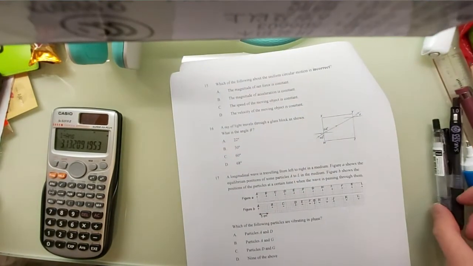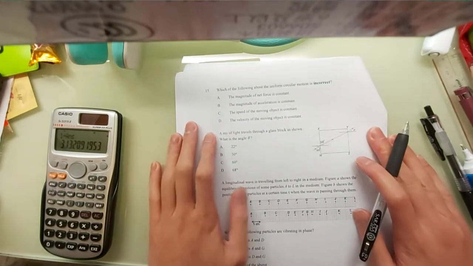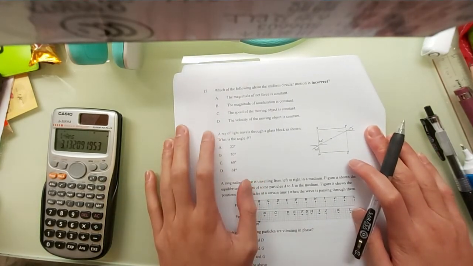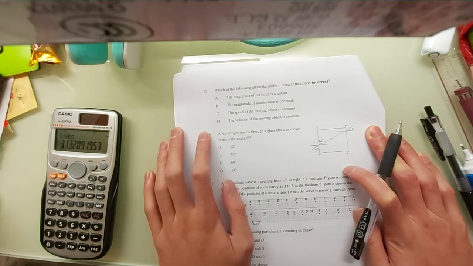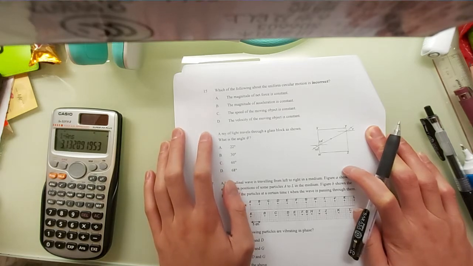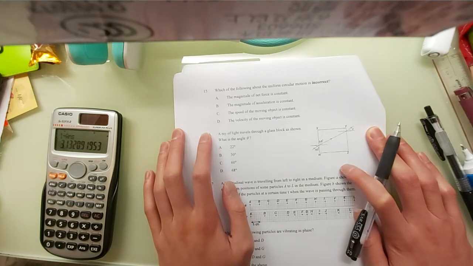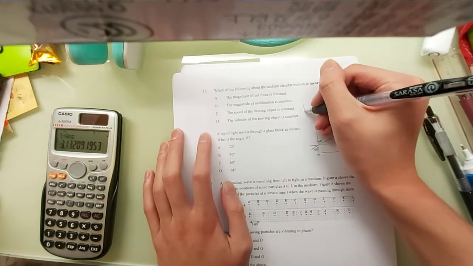Question 15. Which of the following about uniform circular motion is correct? The magnitude of net force is constant. The magnitude of acceleration is constant. The speed of the moving object is constant. The velocity of the moving object is constant. Oh my goodness. I think the velocity is not constant because it just goes back to 0, I guess. So I guess it's D.